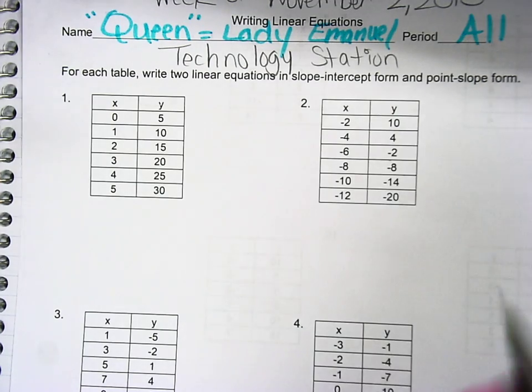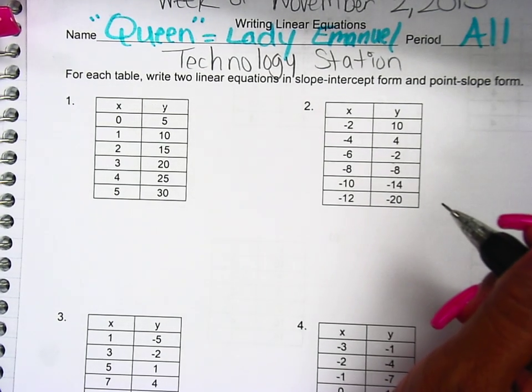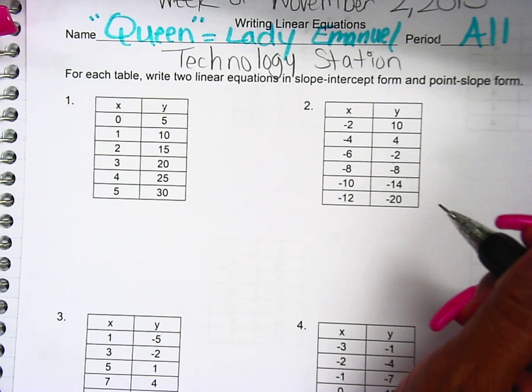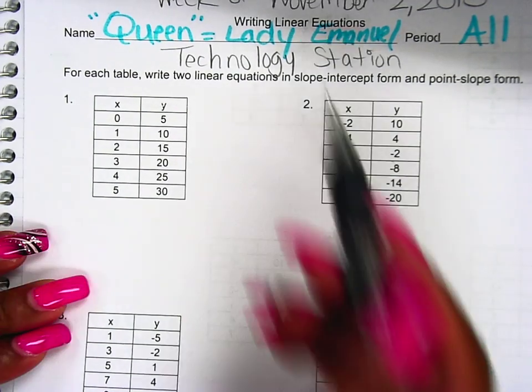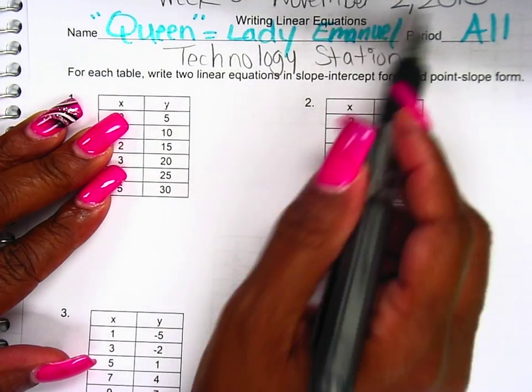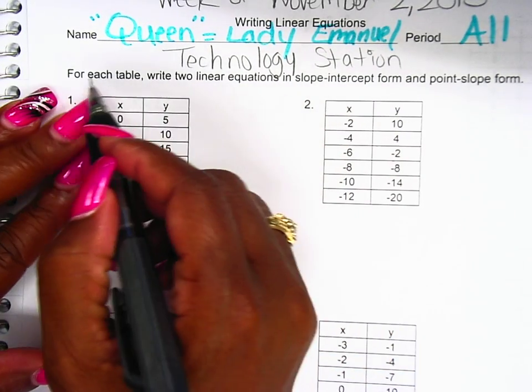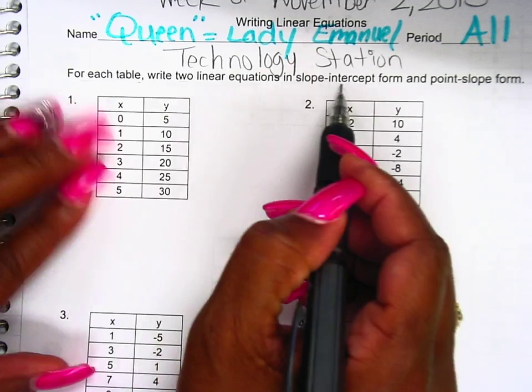Okay, guys, remember this is a video, so if you say, "Oh, slow down, you're talking too fast," actually, I don't hear you. So you pause the video, and you write the information down. Okay, the direction for this week, November the 2nd, 2015: for each table, write two linear equations in slope-intercept form.